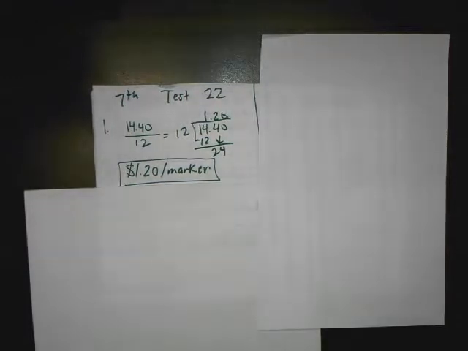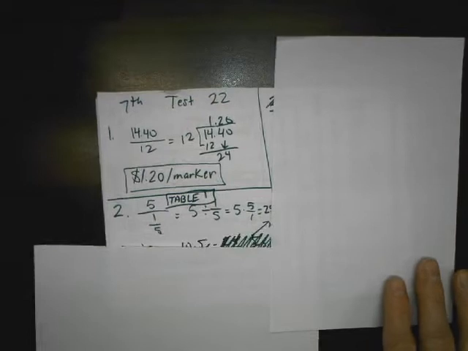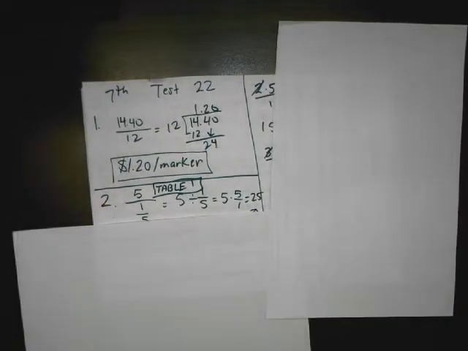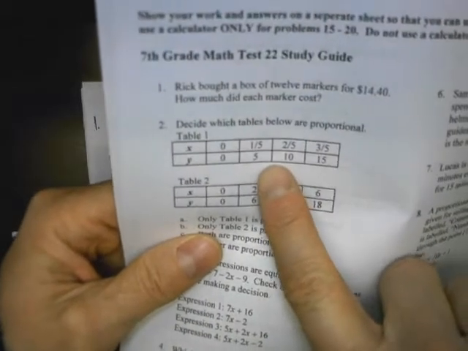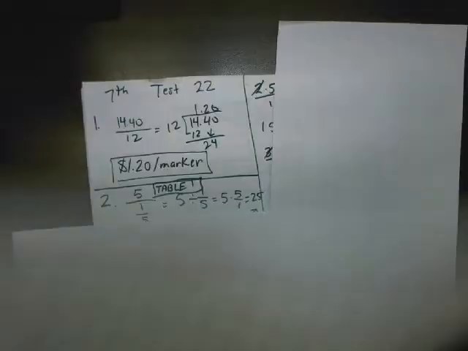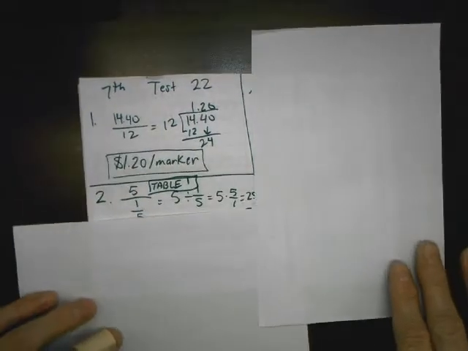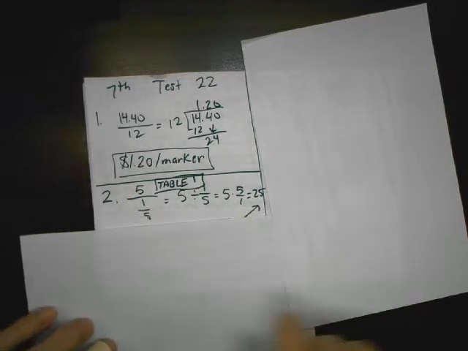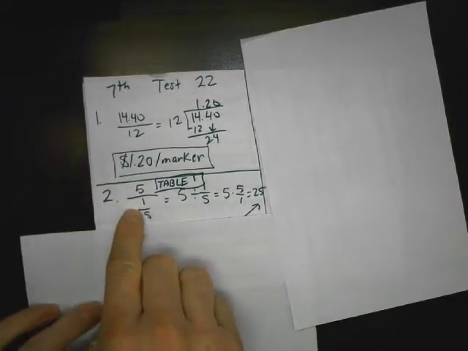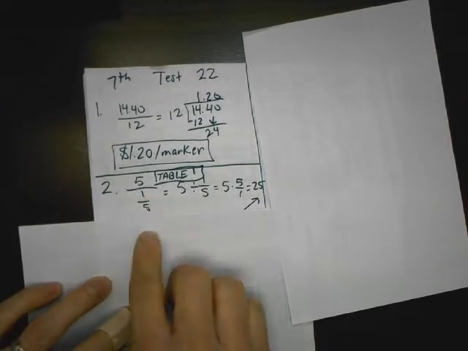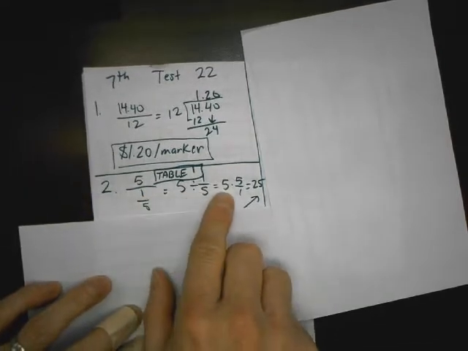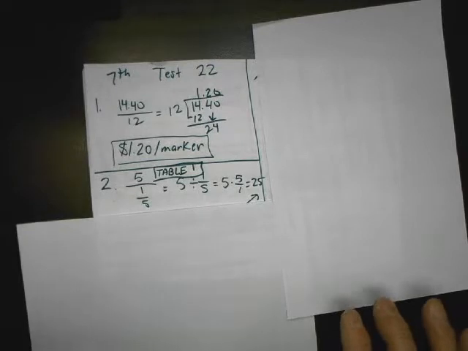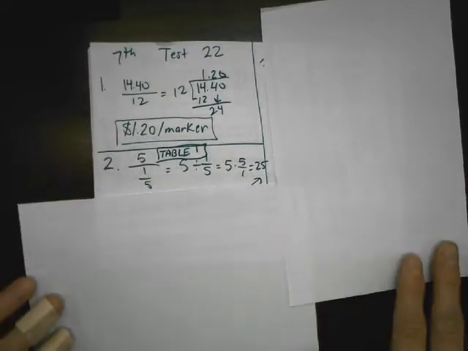Problem 2, they give us two tables and they ask us which ones are proportional. So if I look at the first table and I take the coordinates from those, I take x is 1/5 and y is 5. And since we're used to putting y on top for constant of variation or slope, I'm going to go ahead and do the same thing. I'll put y on top and x on bottom. On top, over means divide. Dividing by a fraction means multiplying by reciprocal. Okay, so that constant of proportionality is 25.